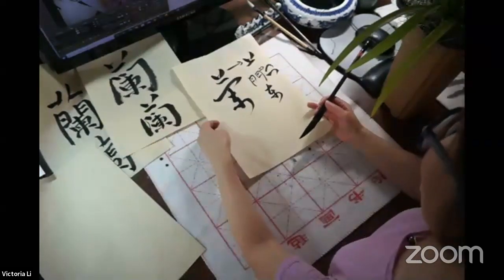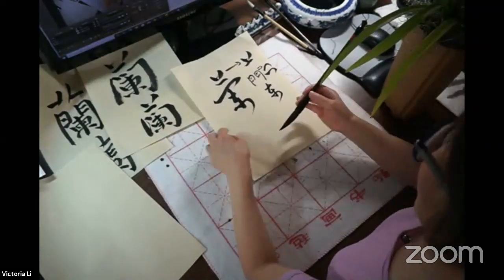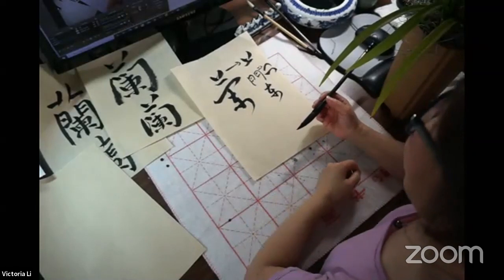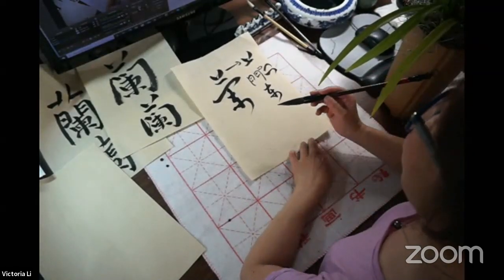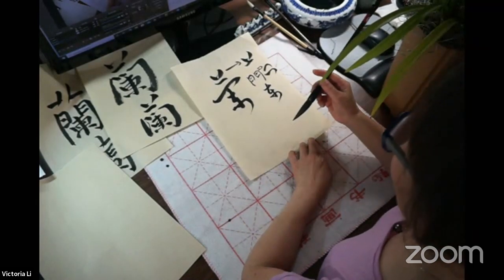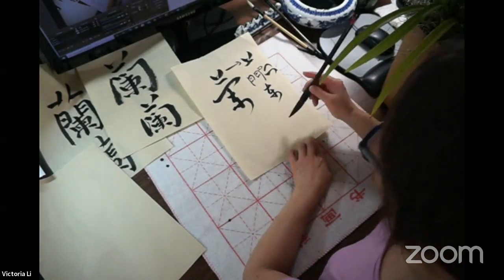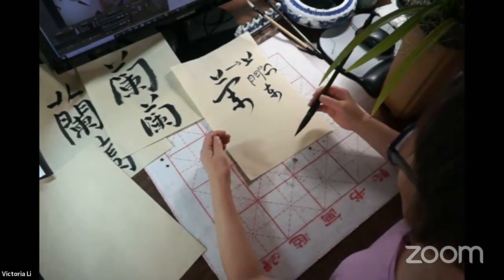No door thing, I just cannot write. It's very hard to write the door thing in standard style, very beautiful. And, you know, I always say, if it's only the vertical and the horizontal thing, you try to balance it.